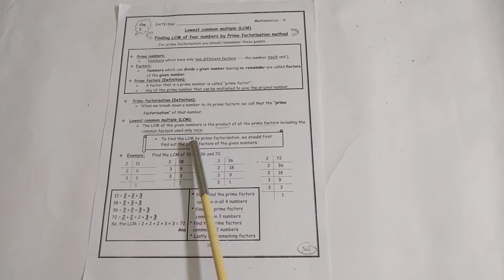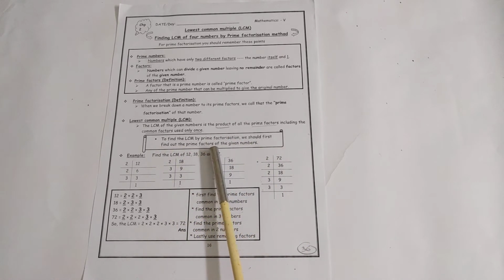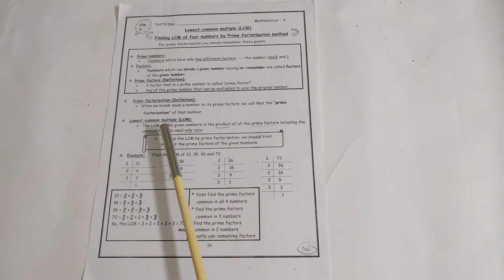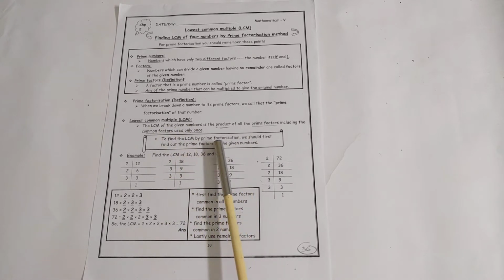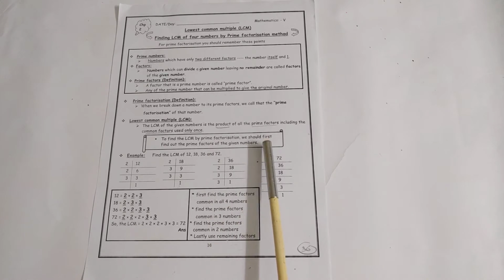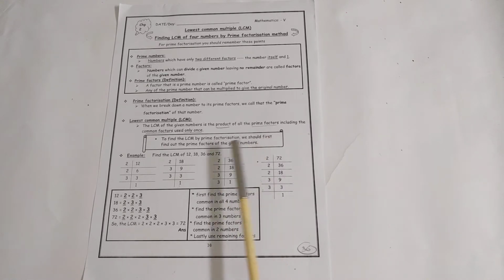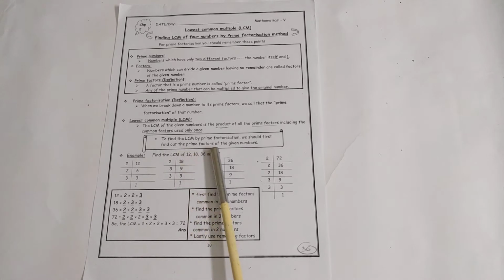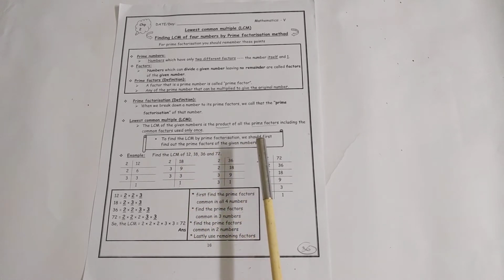To find the LCM by prime factorization, you should first find the prime factors of the given numbers. So what is the first step for LCM by prime factorization method? The first and topmost step is to find the prime factors of the given numbers. Firstly we will find the prime factors, then we will move to the next steps.